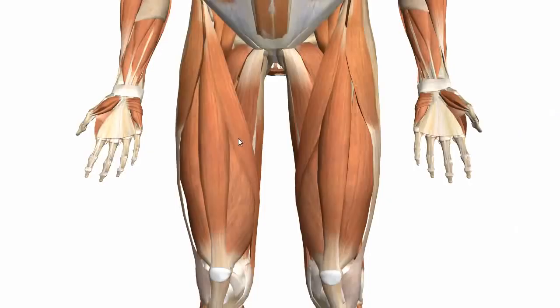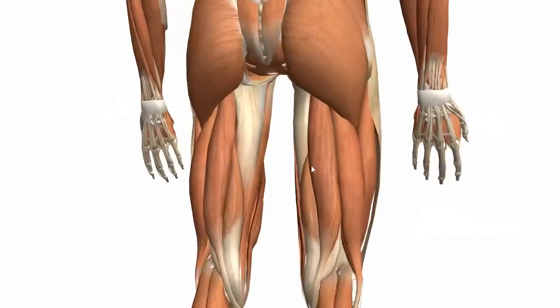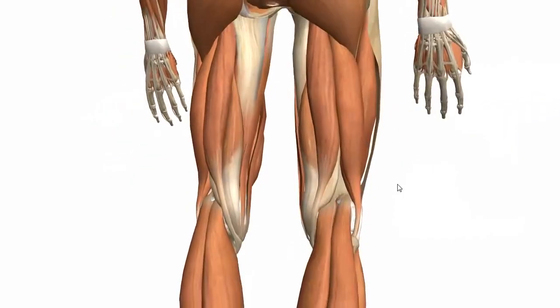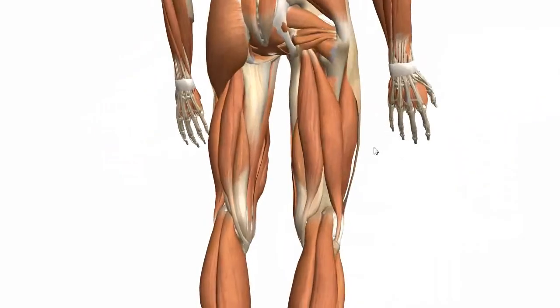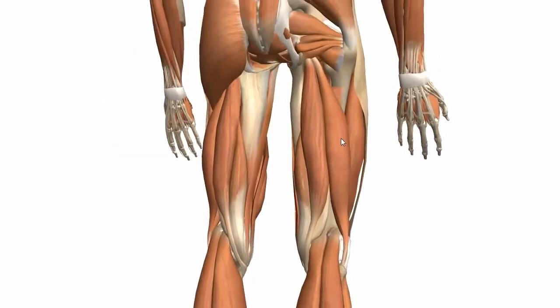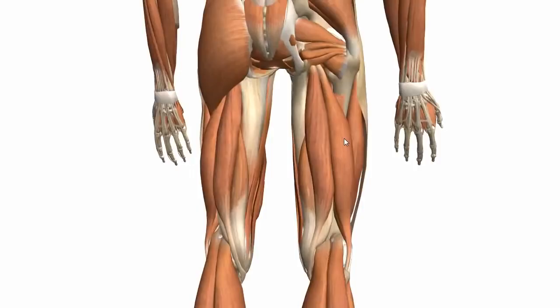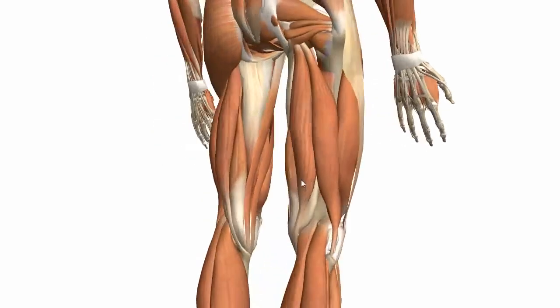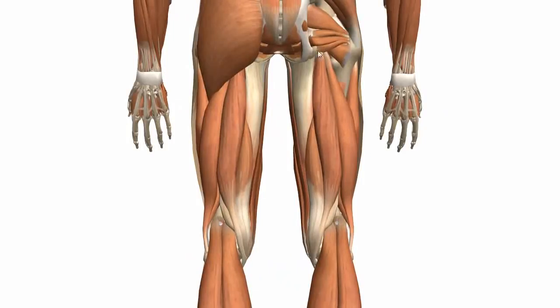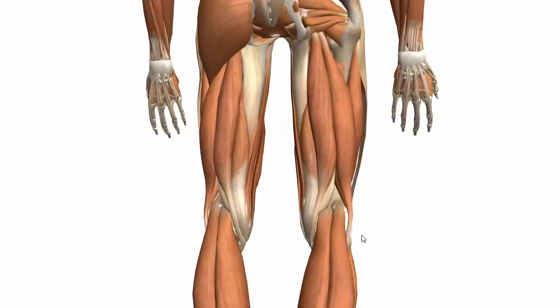Okay, so the final compartment of the thigh is the posterior compartment. So the posterior compartment is very simple because you've only got three muscles there. So I'll just remove the gluteus maximus to get a good look at this compartment. The muscles in this compartment are innervated by branches of the sciatic nerve, and these muscles, apart from the short head of the biceps femoris muscle, all originate on the ischial tuberosity, and they run down to insert on the tibia, and they extend the hip joint and flex at the knee joint.